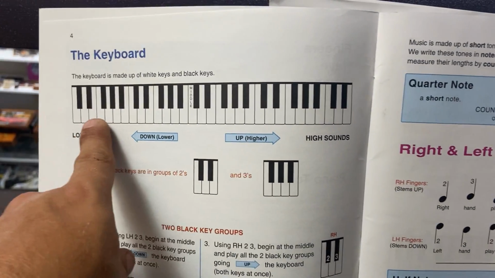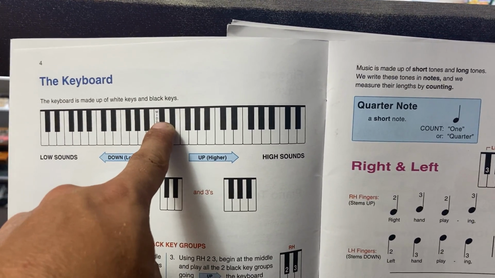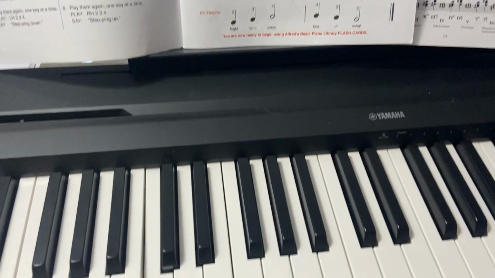What we did was we talked about every note on here and understanding that this C sharp is also a D flat.